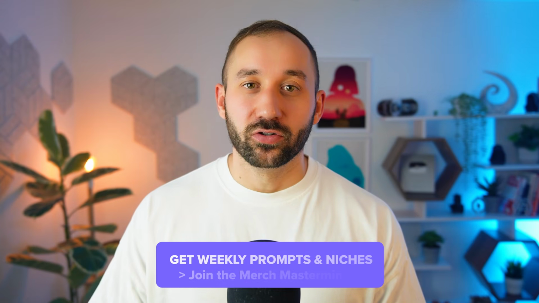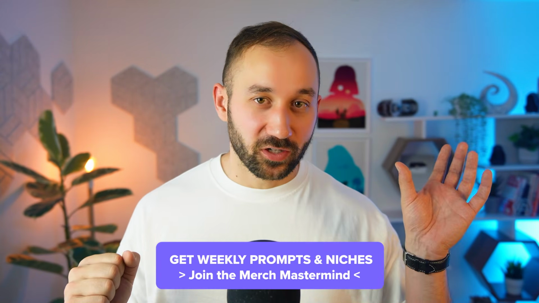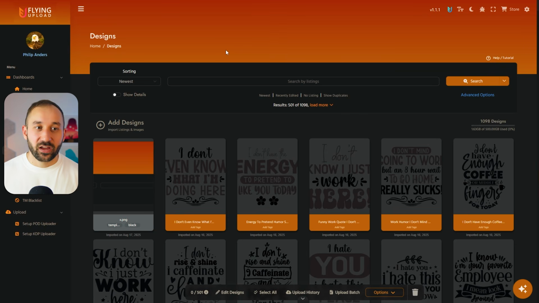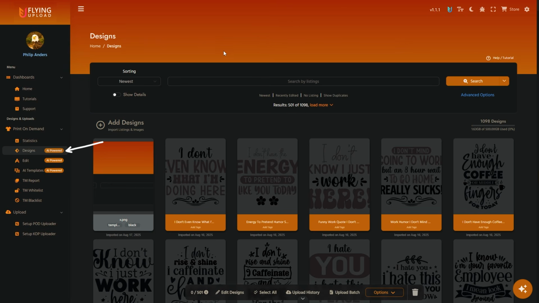This is an alternative method to prepare your designs and make them ready for upload. You don't have to use both methods, like the ones I just showed you are separate from this. Just pick whichever one suits you best. For this, we need to be logged into the online design management portion of Flying Upload, and you will want to be in the Designs tab right here.